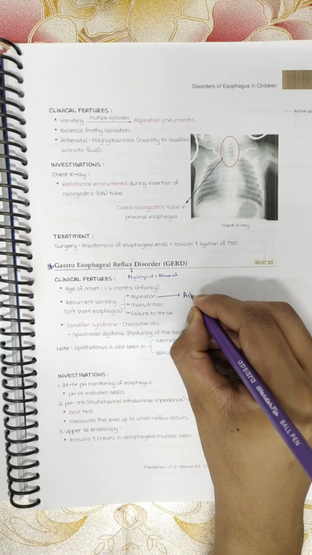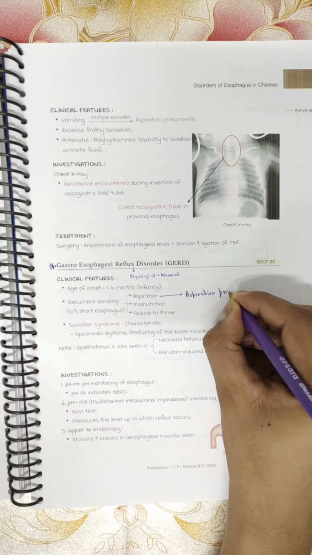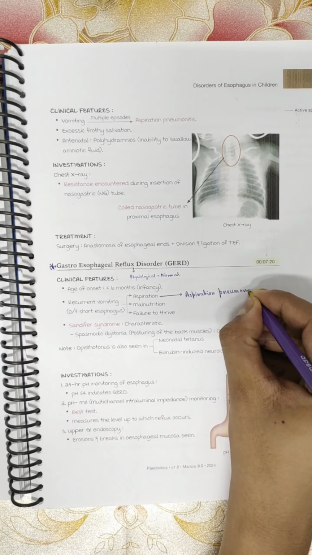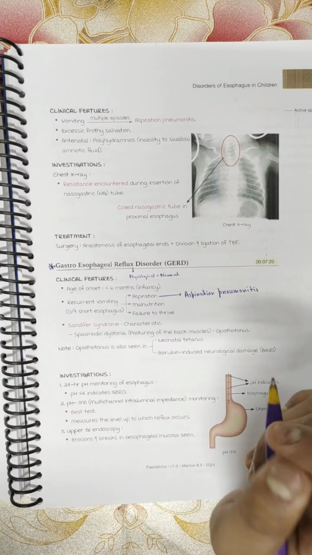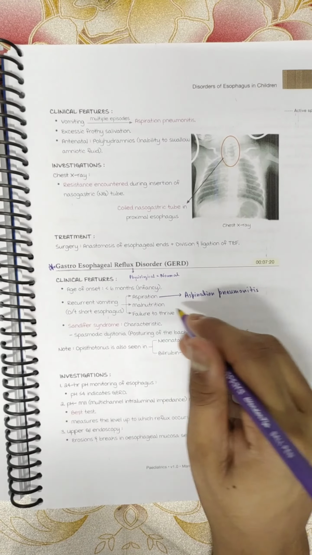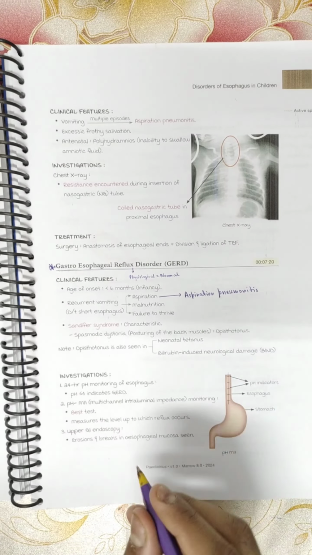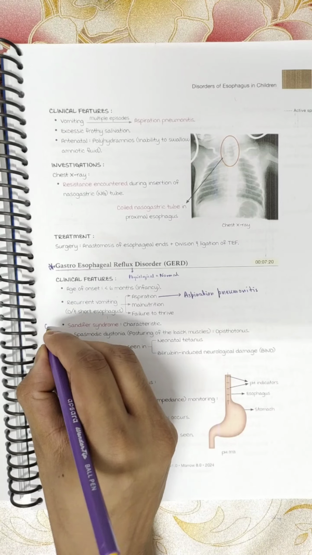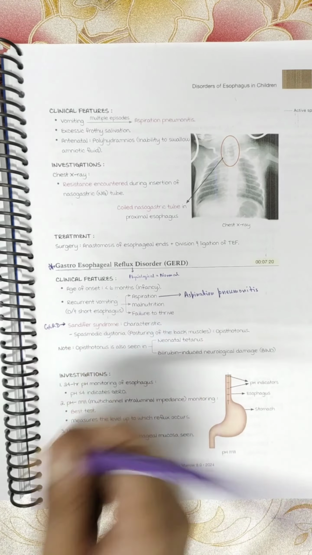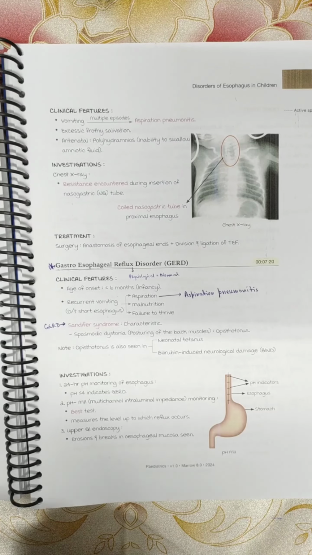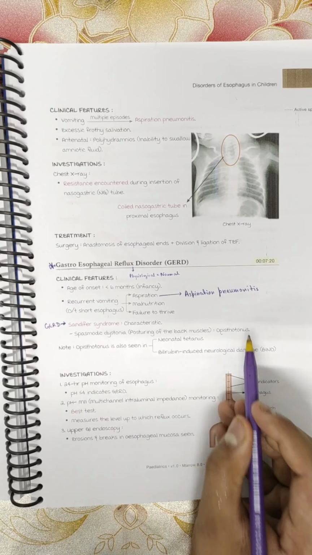Same as esophageal atresia, aspiration pneumonitis. Also, this causes malnutrition, and that's why failure to thrive. The most characteristic thing of GERD is Sandifer syndrome. What is Sandifer syndrome? That is spasmodic dystonia, posturing of back muscles, that is opisthotonus.